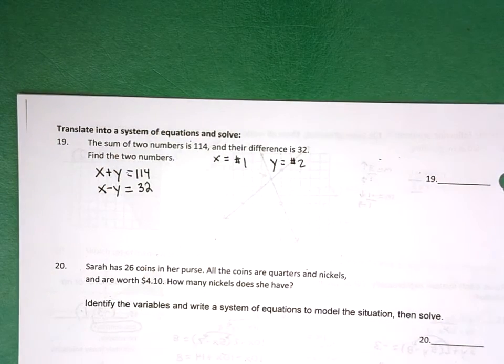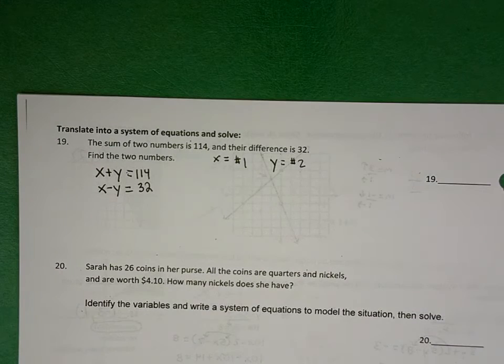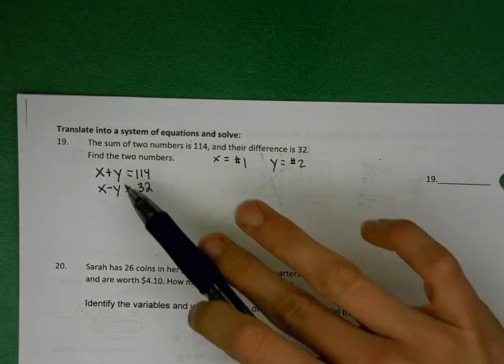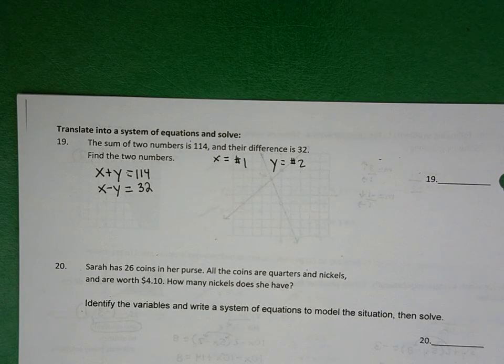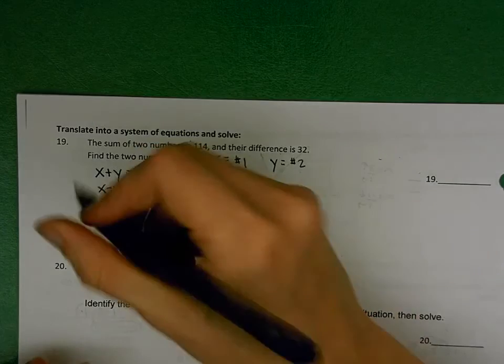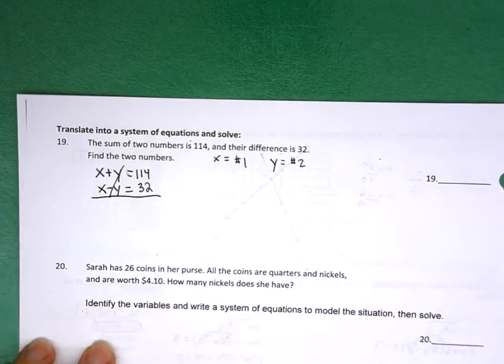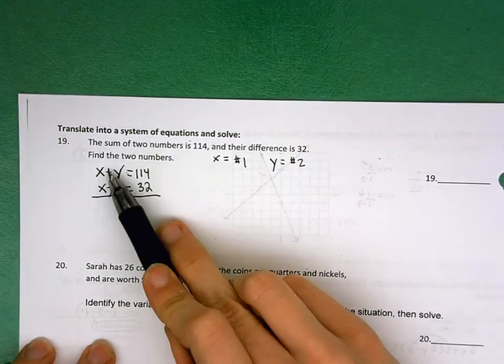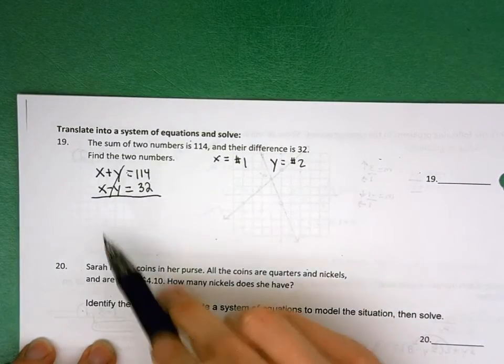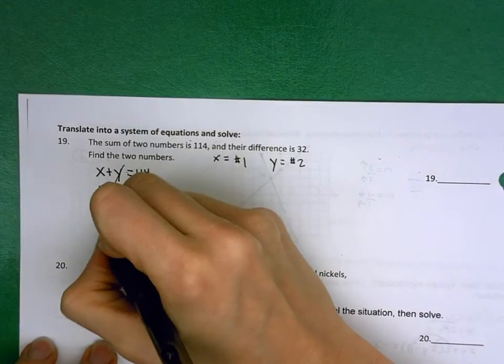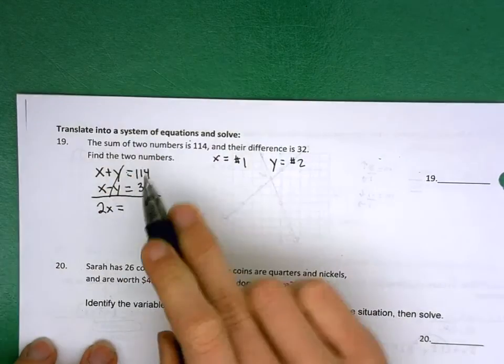I've identified my variables and written my system of equations. Next up I'm going to solve. 2 equations in standard form means elimination is going to work well. So let's go ahead and add down here. Y minus y cancel each other out. We had the same number, opposite signs. X plus x is 2x. And 114 plus 32 is 146.